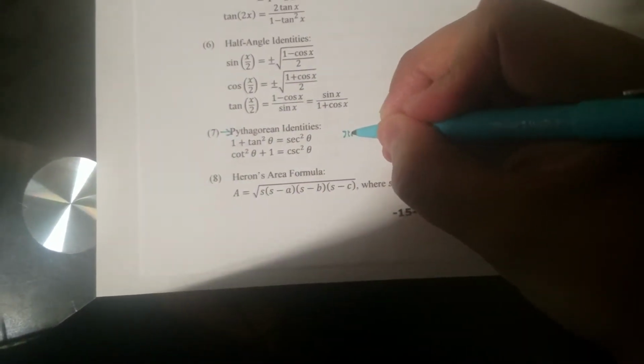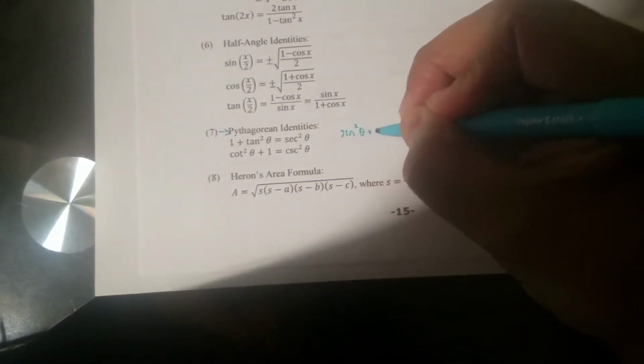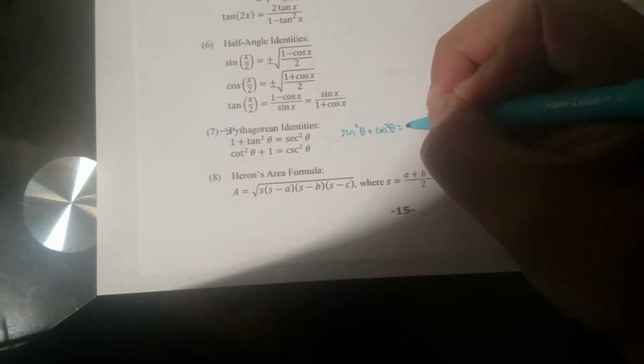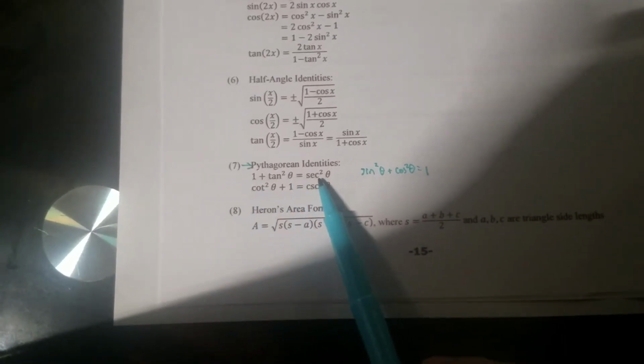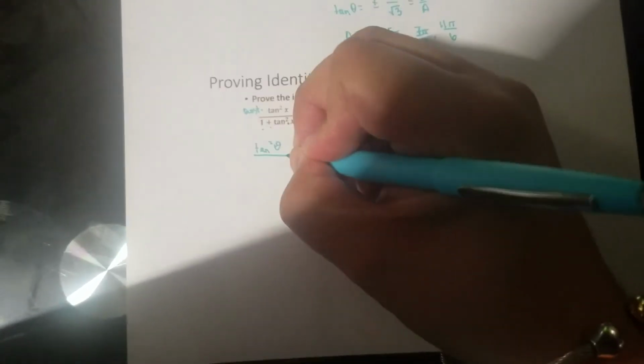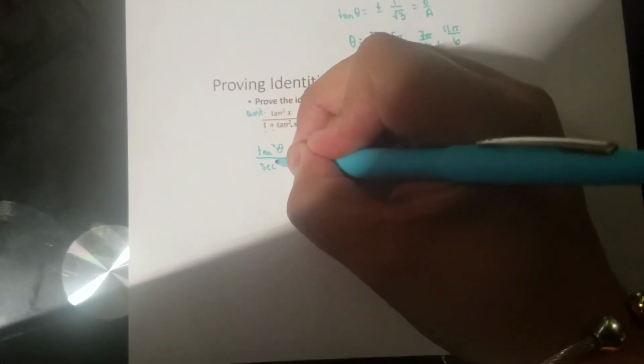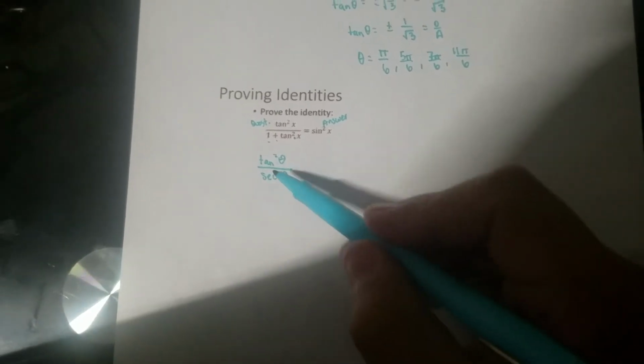So don't forget, this one's not on there. This is also one of them. Okay, remember, I can move stuff around so that they look like that. So I can see 1 plus tangent squared equals secant squared. So I can simplify this. 1 plus tangent squared is equal to secant squared. Okay, so this right now does not look like that, so I'm not done with my work here.